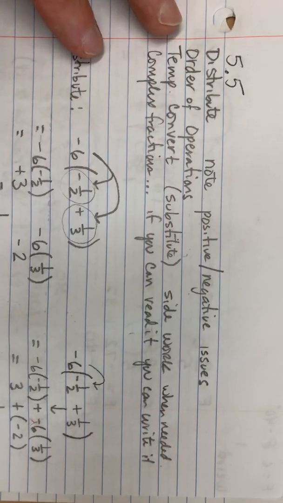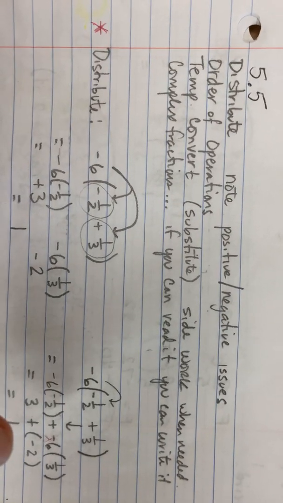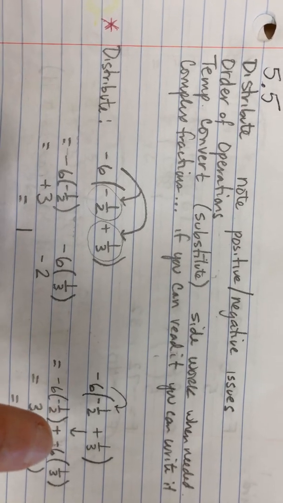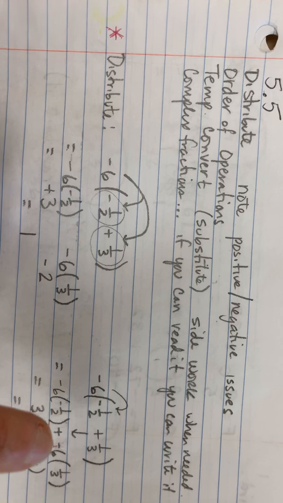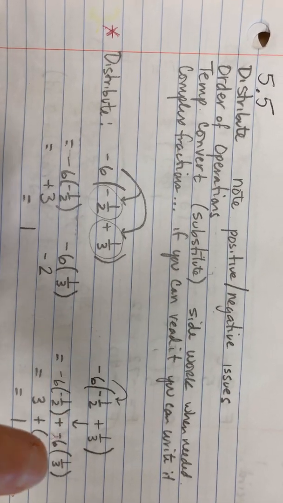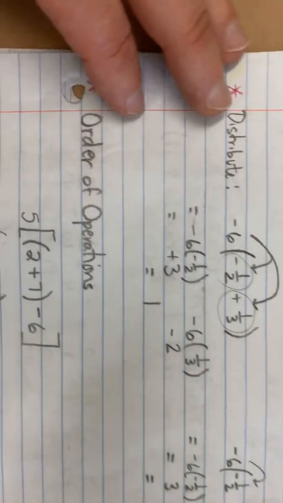So I'm not sure why I did this a second time. I'm just looking at this as a first glance. Oh, you might have issues here recognizing that it's a -6 times a +1/3.